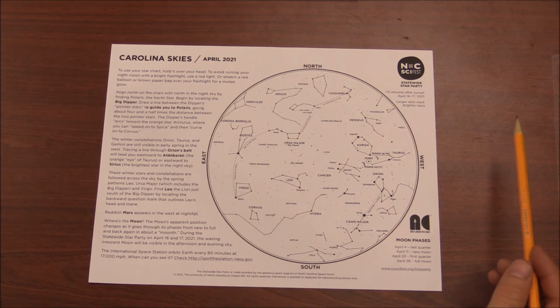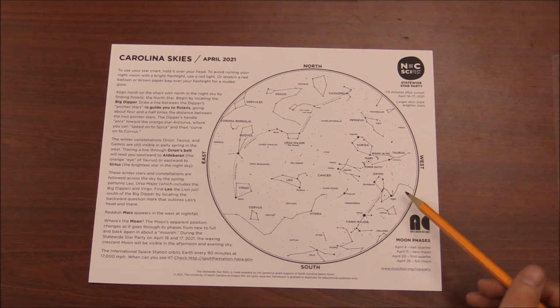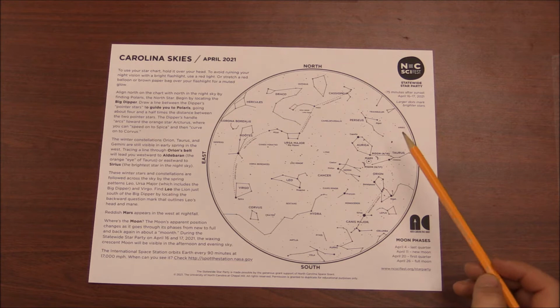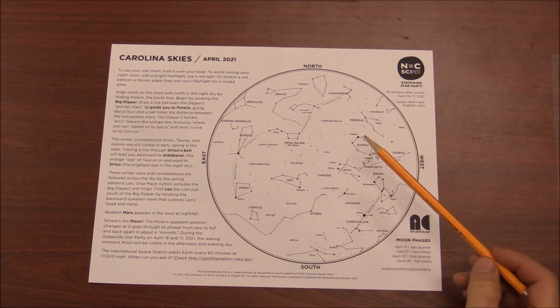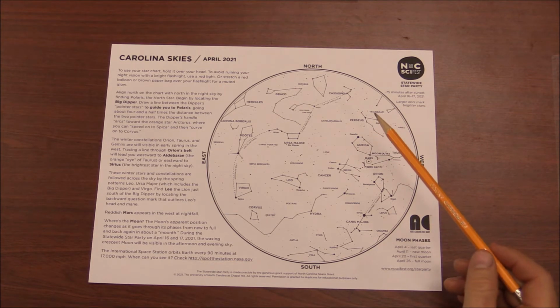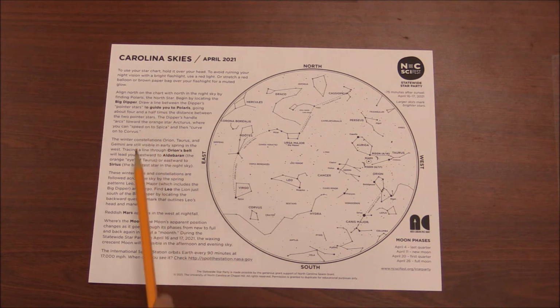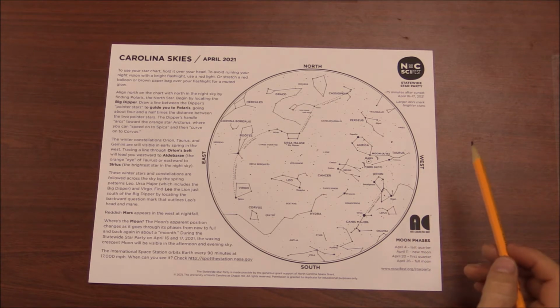The sky changes throughout the year, so this is probably a pretty good chart for April, but if you try to use it, say, in October or November, it's not going to be correct anymore, because the constellations will either not be there or be in different locations, because the sky goes through changes all year long. We've got some instructions on the side here to help explain how to use it if you're not familiar with it, but hopefully when I get done talking you'll have a better idea.